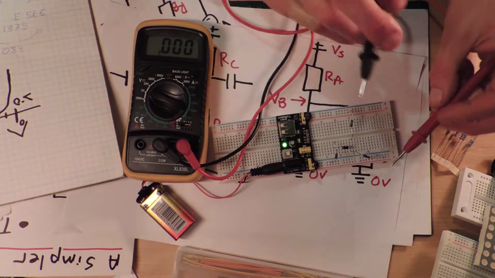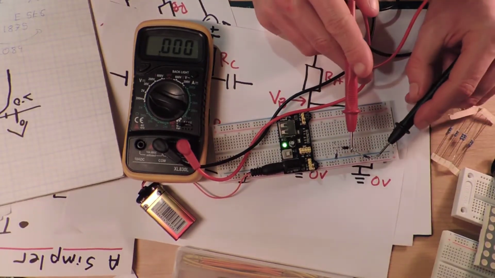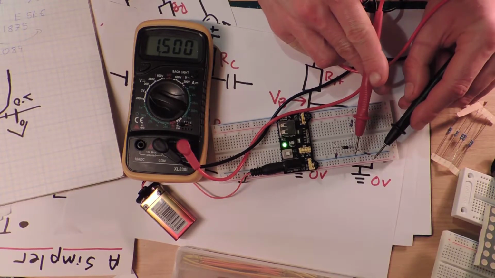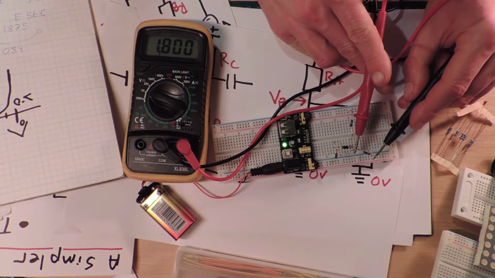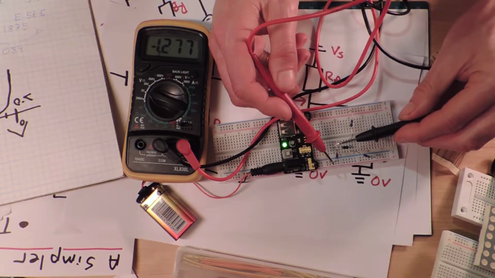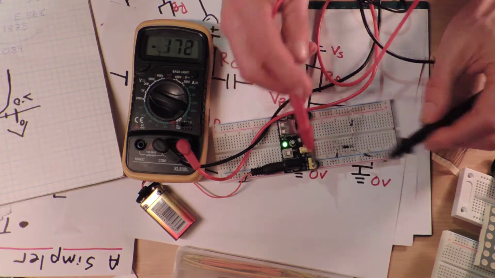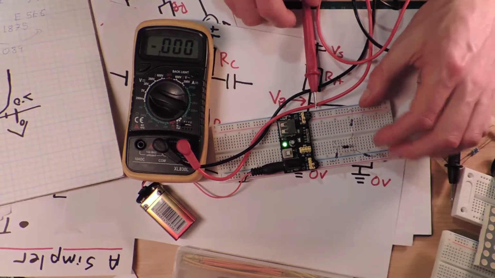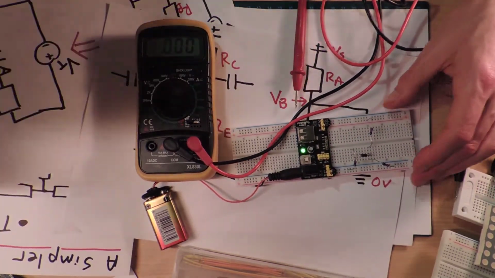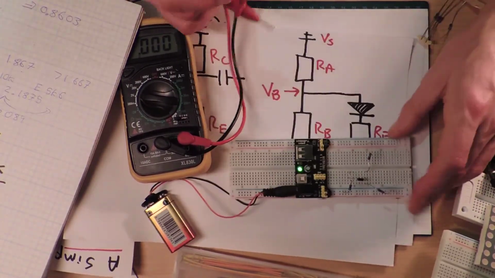And we can see, actually one more thing, we'd better quickly do this. I'm not going to bother doing any other resistance values. But the voltage drop across this one is 1.8, which makes sense. And the voltage drop across this one is 1.300. So, this makes perfect sense. So that adds up.